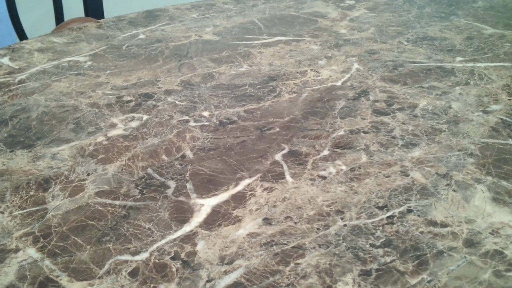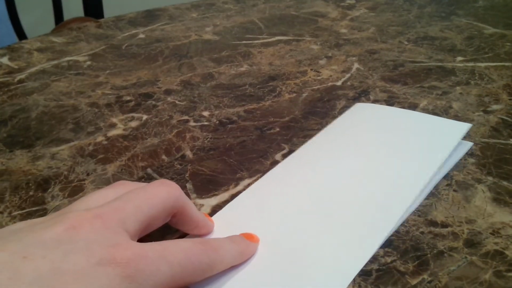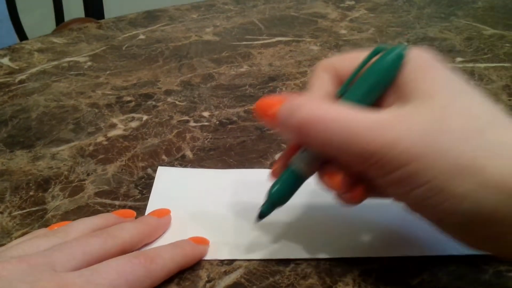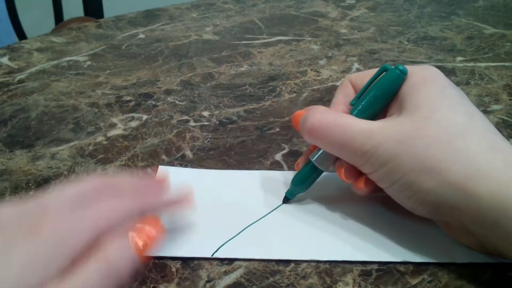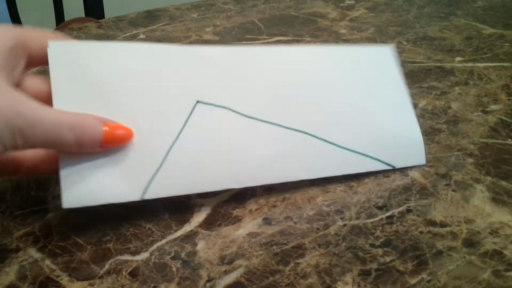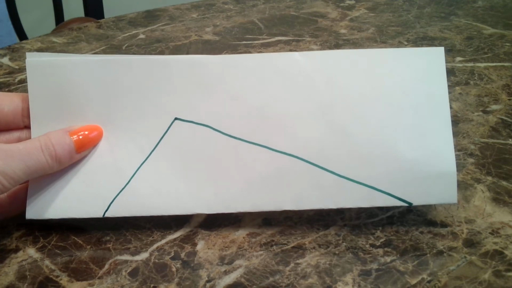I'm going to use this rectangular piece of paper to create a kite and then show some properties of kites. So the first thing I'm going to do is fold it in half. All right, now that it's folded in half, I am going to draw in an isosceles triangle. I drew that in so that the longest side is actually on the fold of the paper, and now I'm going to cut it out.